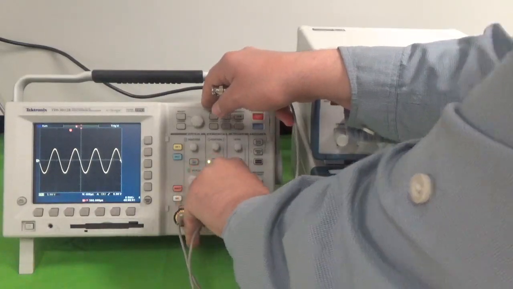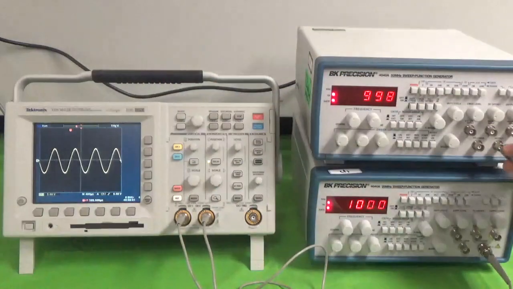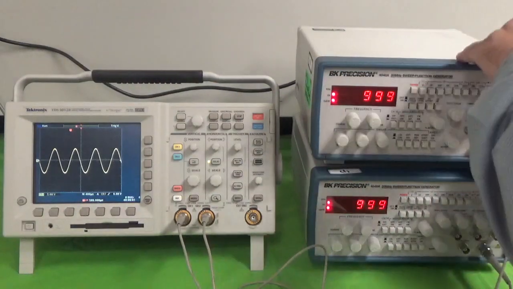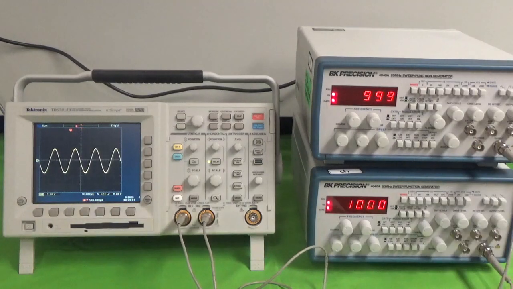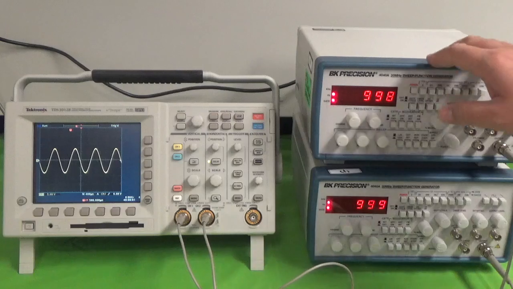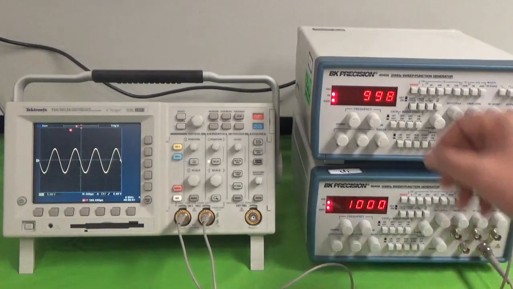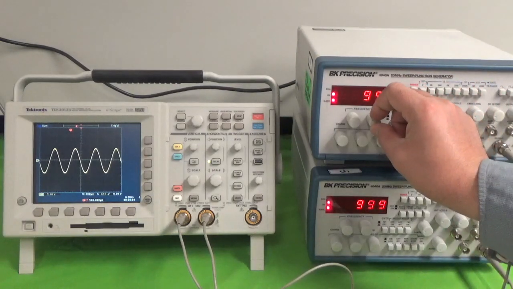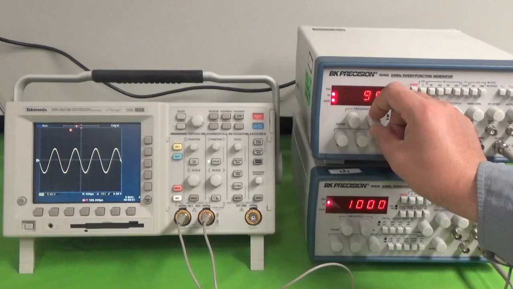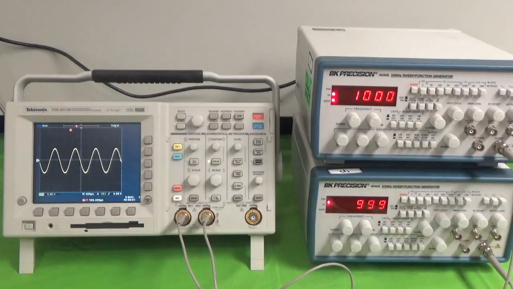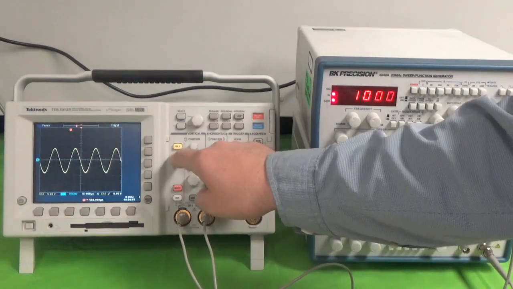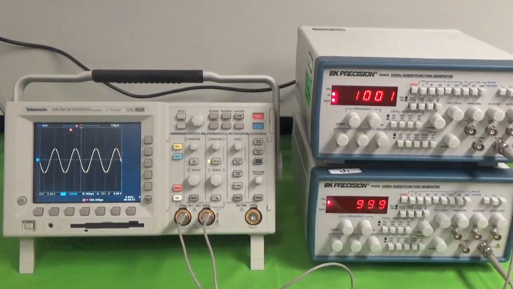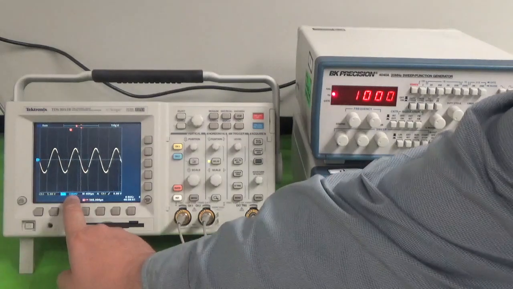And try to fix the coax cable and have it fixed right here. This is the output, similar to this output. Yeah, now we have 2 function generators, but we need to maintain this frequency around 1000. Great. I will show you the other wave, this one.